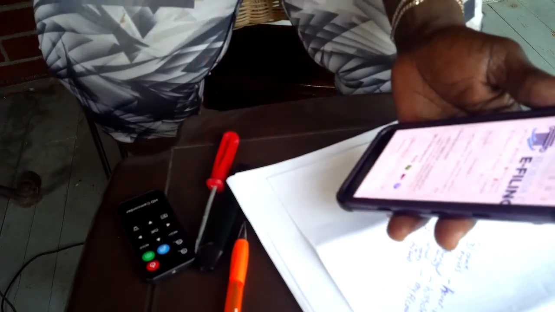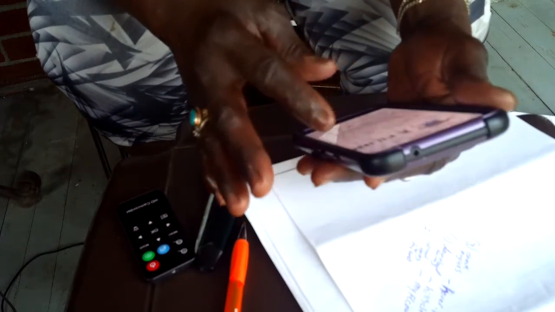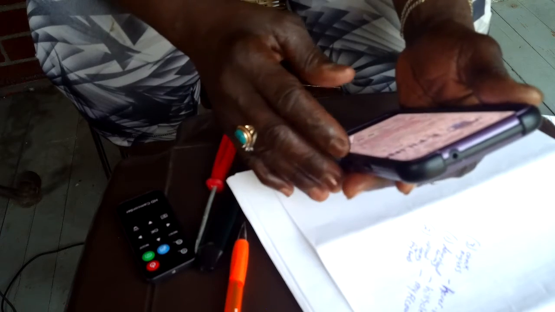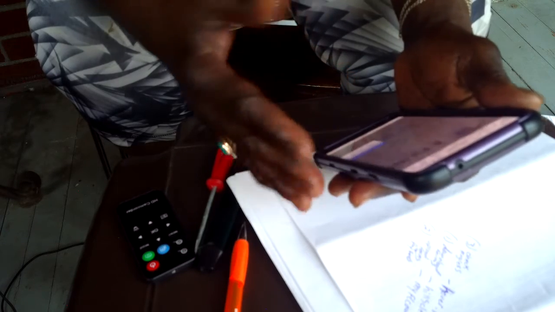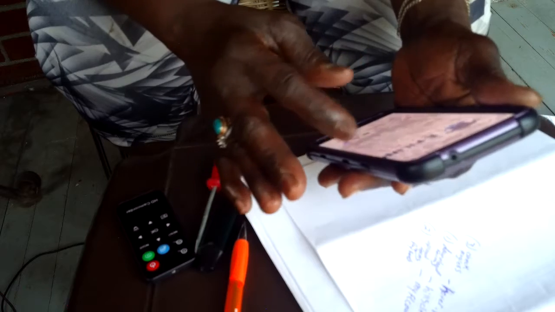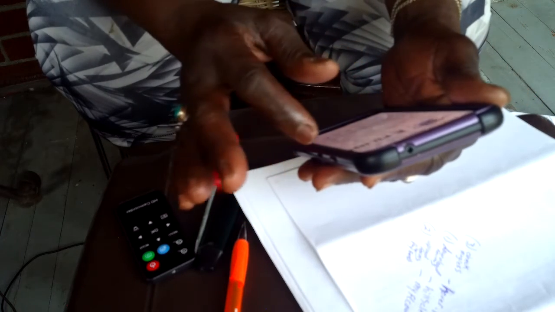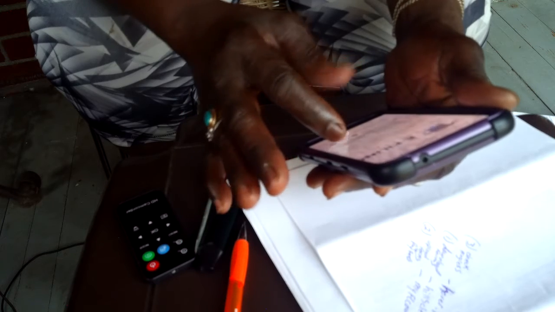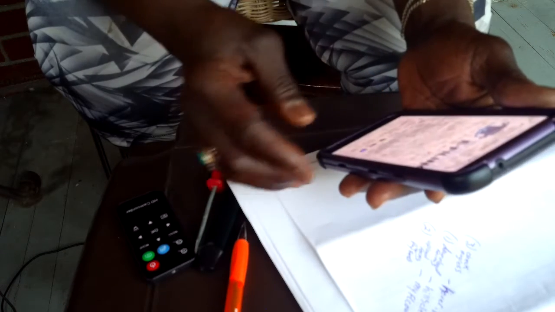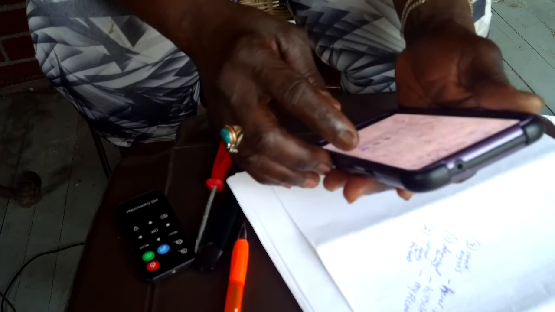But again, you have to register, and you will put in the different things it tells you to do. If you have questions, there's also a help option, and you could talk to someone personally.